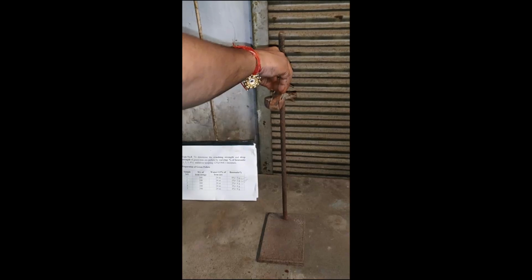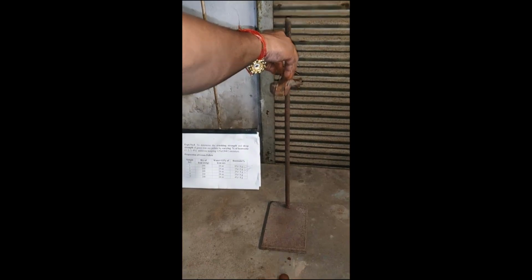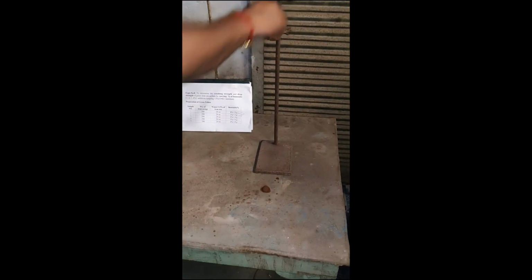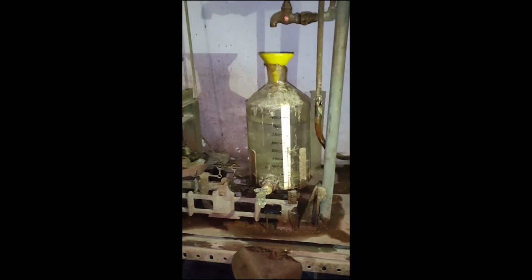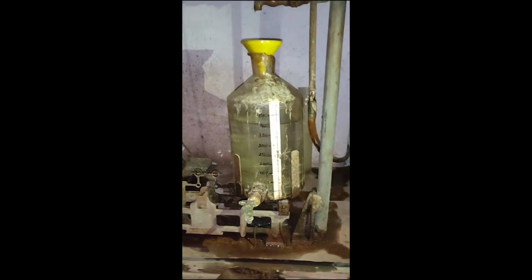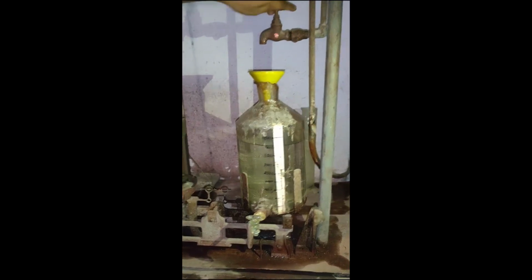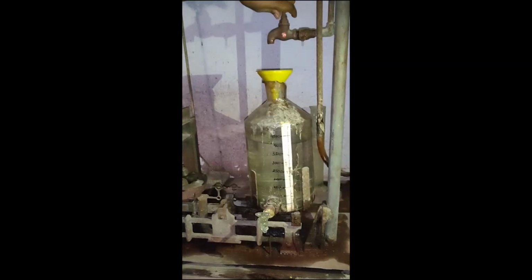Of 3% of bentonite. First drop. Second. Third. Fourth. Crushing strength. Filling the water and applying the force on the pellet.